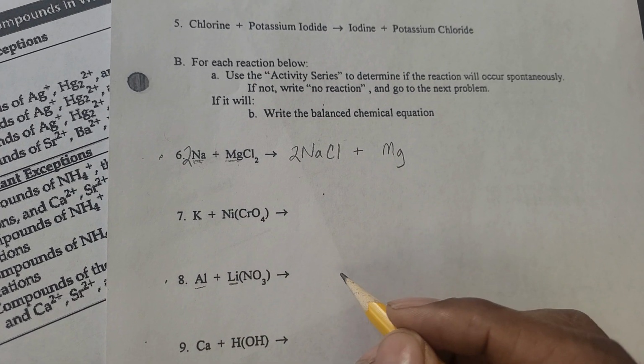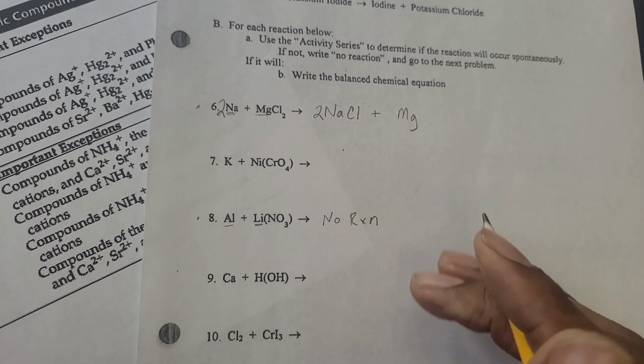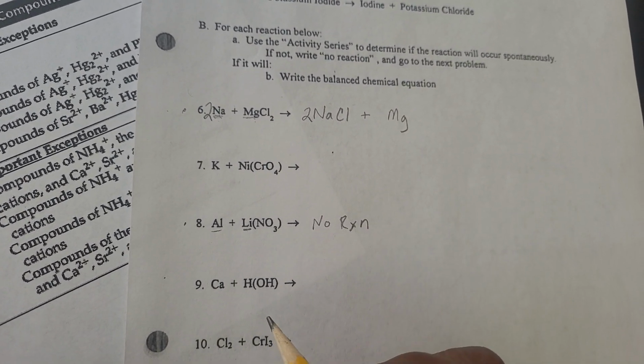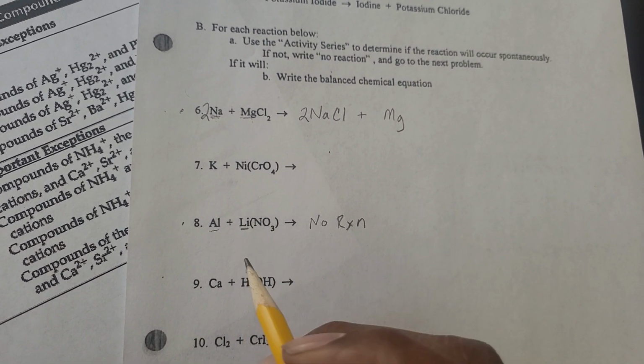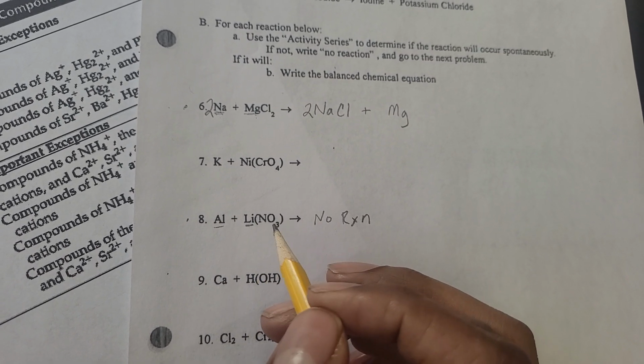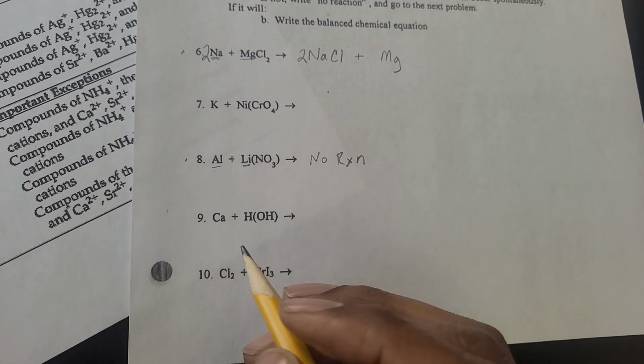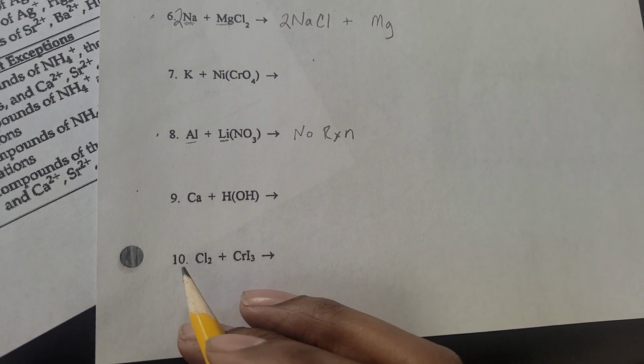So what we're going to write here is no reaction because it won't react. It's stable. It is already satisfied with the partner that it has. So there's no reason for it to step out and bond with something else, if you get what I'm saying. Okay, and then come down here for number 10.